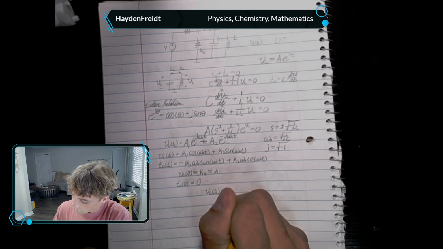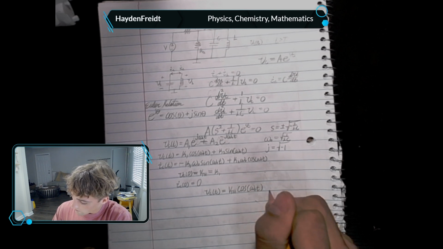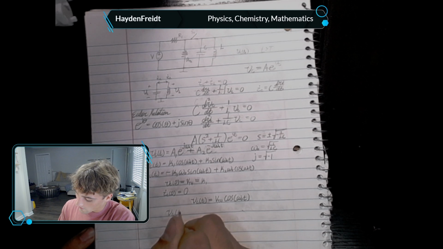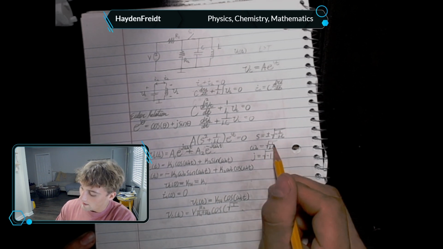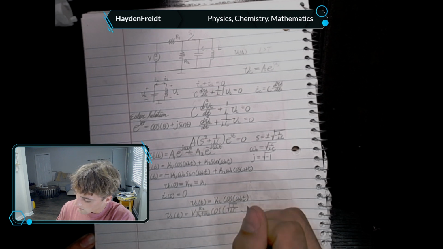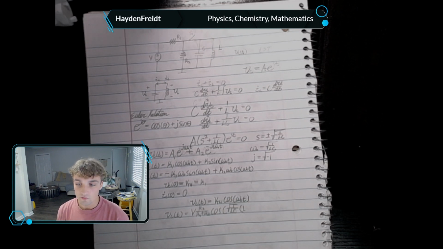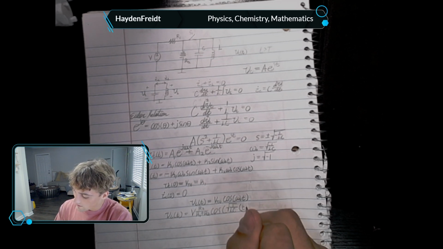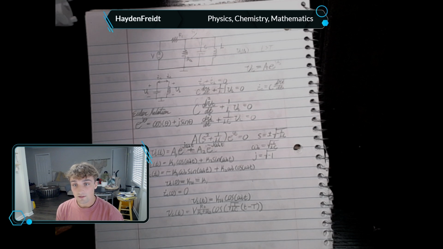VC of t equals V Thevenin cosine of omega naught t. Okay, so this is our actual answer, where V Thevenin is V multiplied by R2 over R1 plus R2, and omega naught we defined earlier as the square root of 1 over LC. So this is multiplied by, we want to establish some sort of origin. So we're going to say capital T is our origin. And in order to establish this mathematically, we're going to say t minus T, all of that within the cosine. This is our final answer.